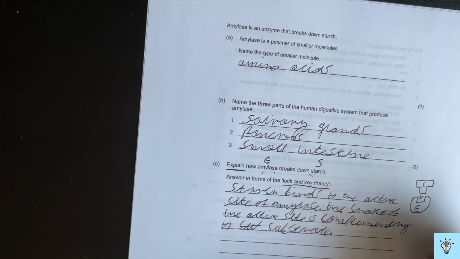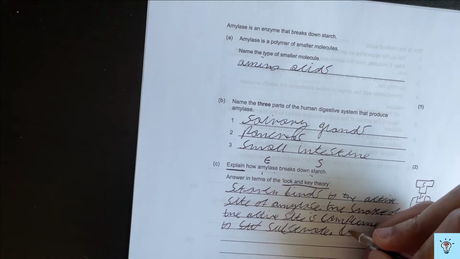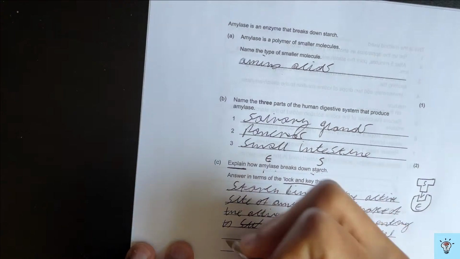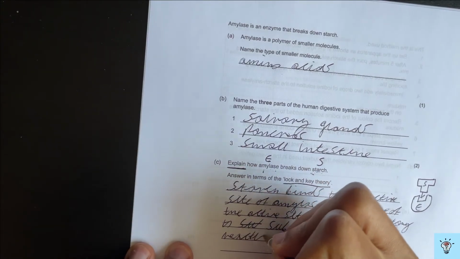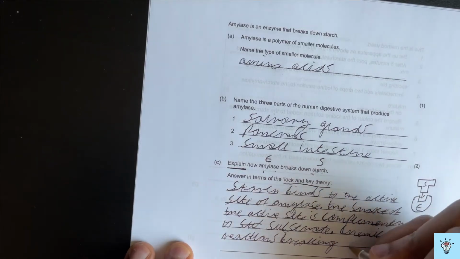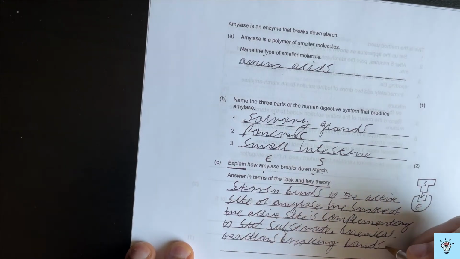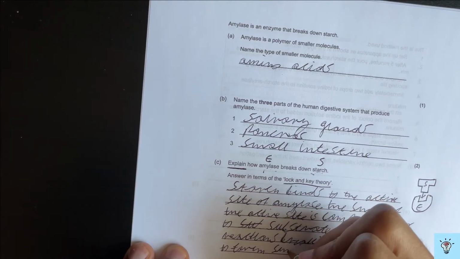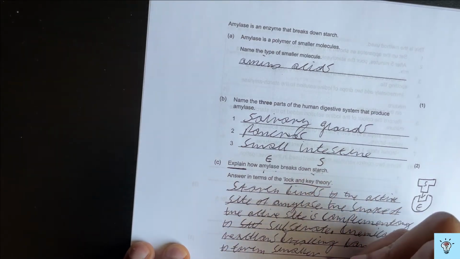So I'm going to go chemical reactions breaking bonds occur to form smaller molecules.